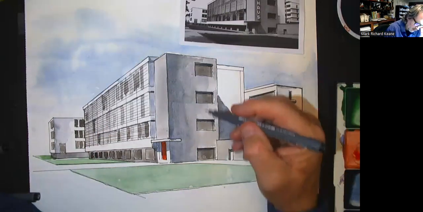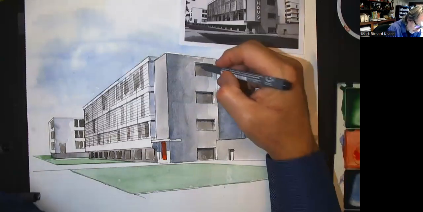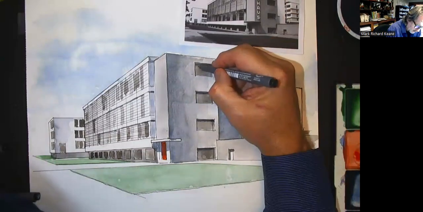And then we can do some of the articulation of the grid of the windows and faces closest to us.